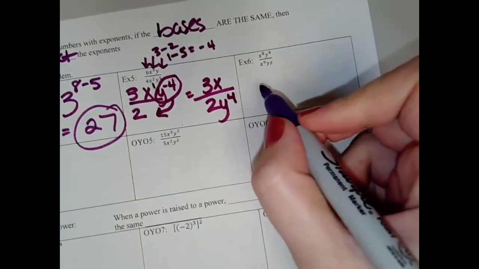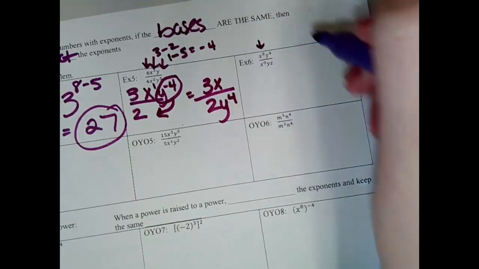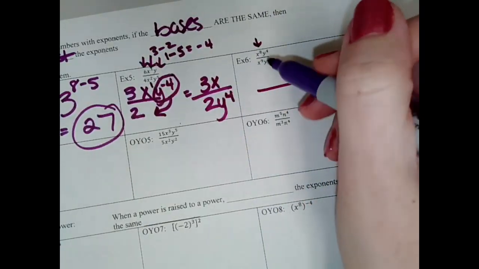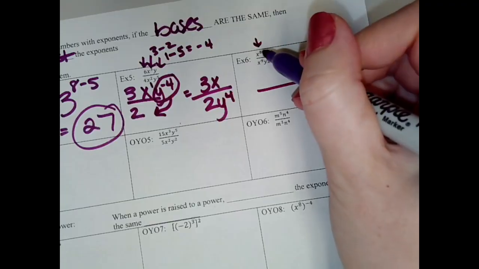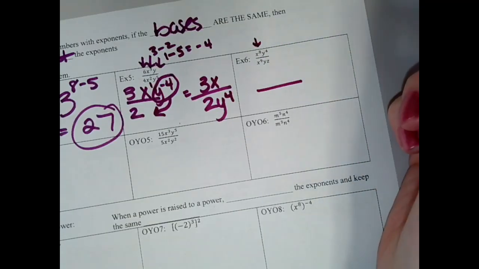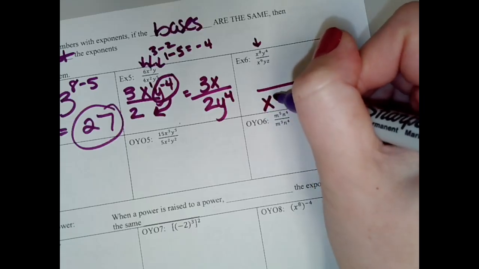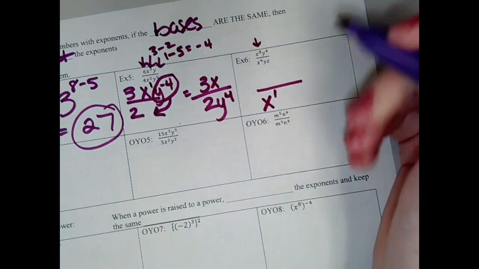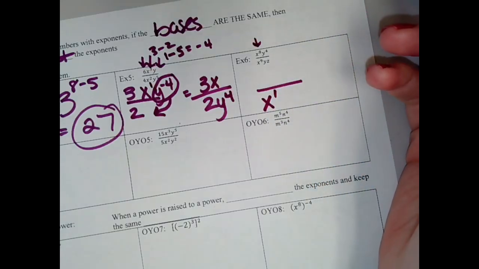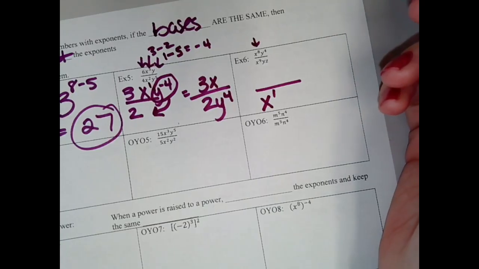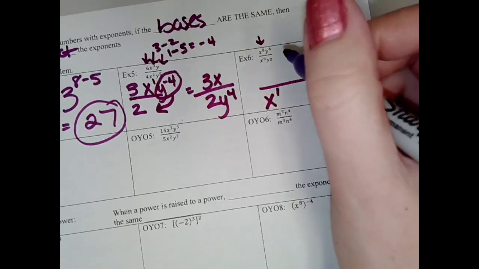Let's do it again. Example 6. So starting off with the x's, because those are the same base, I can combine those. 8 minus 9 is negative 1. So if I have x to the negative 1 here, it would move down, and I have x to the positive 1 here. You can write the 1, you can leave it off. It's kind of personal preference. Technically, it's most simplest form if you leave it off.